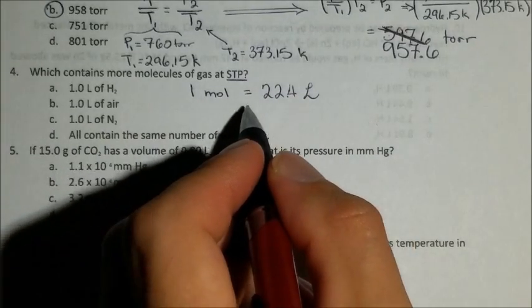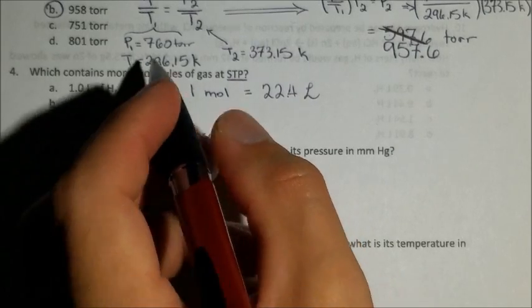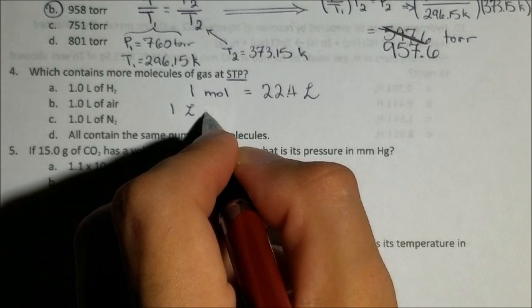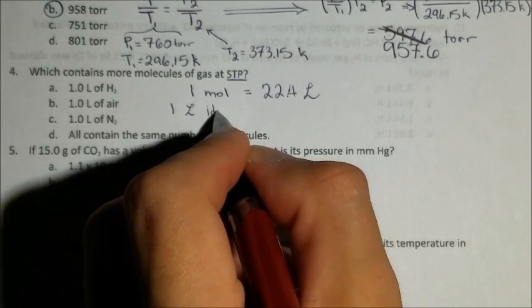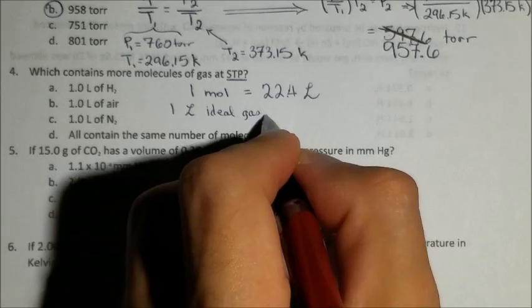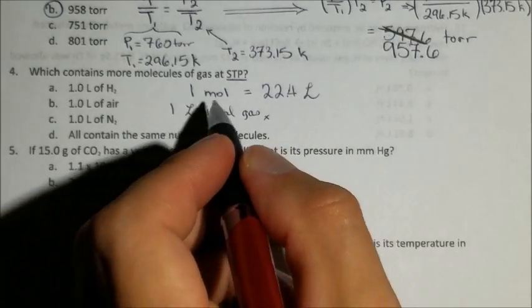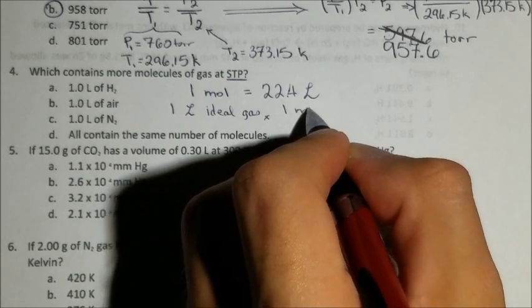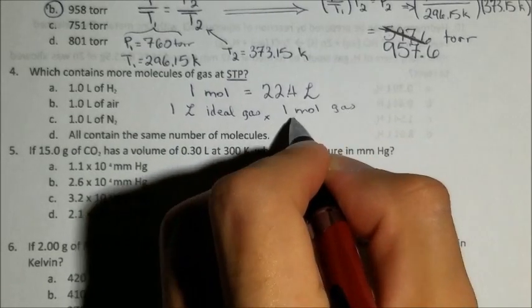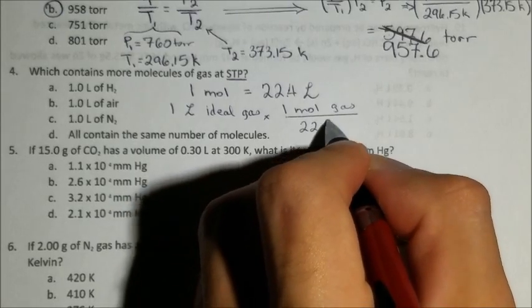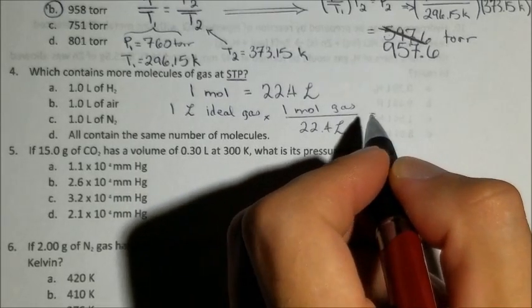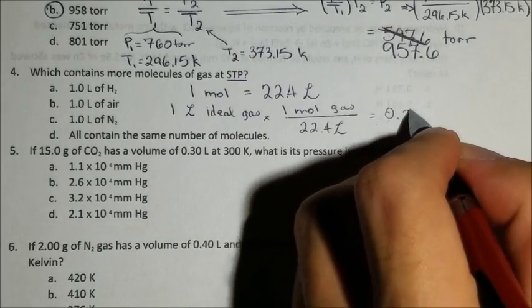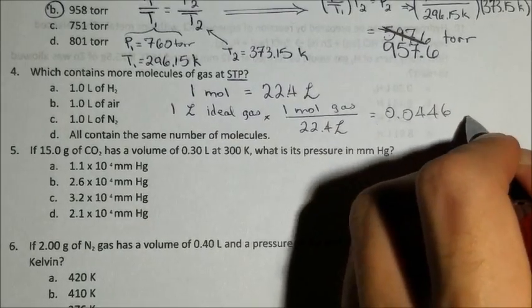So if we have 1 liter, we can do it like this. 1 liter of the ideal gas, times, we can now use this proportionality here, times for every 1 mole of the gas, there are 22.4 liters. We would conclude that a liter of an ideal gas contains 0.0446 moles.